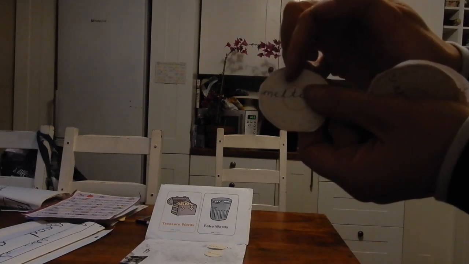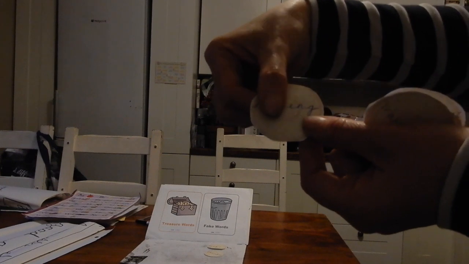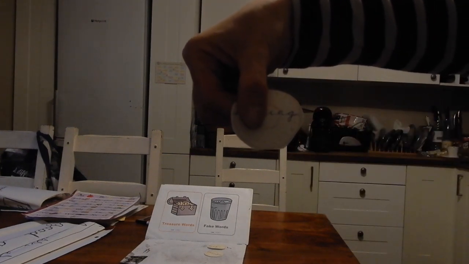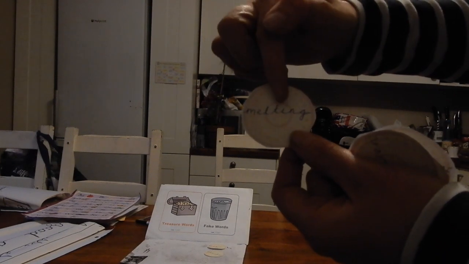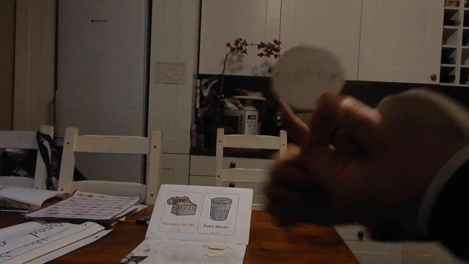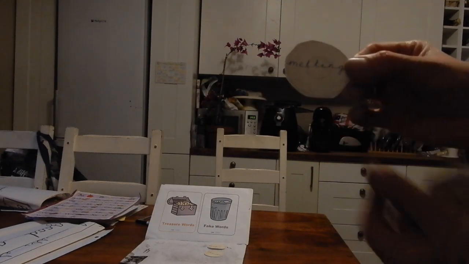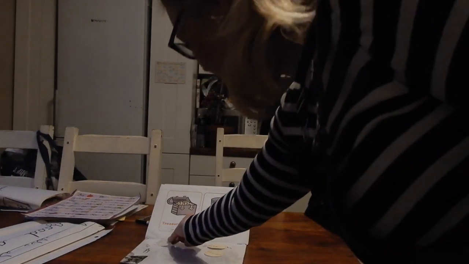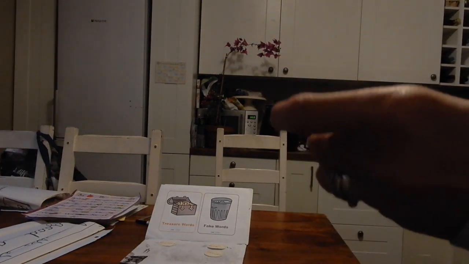Melt. Syllable 2, ing, melting. Real or rubbish? Melting. It is real. Your ice cream might be melting if the weather was hot again, like yesterday.